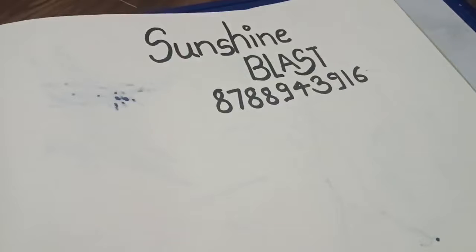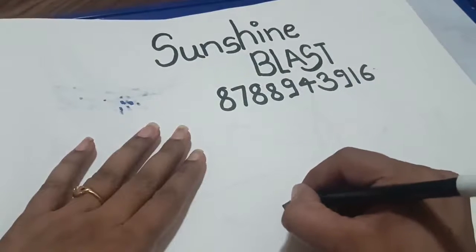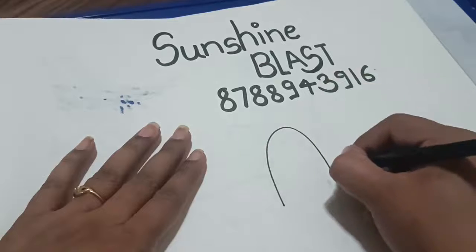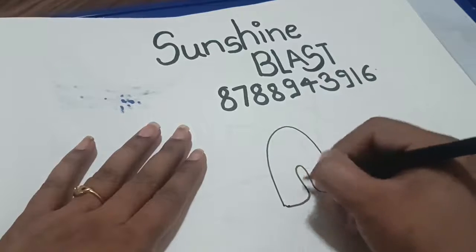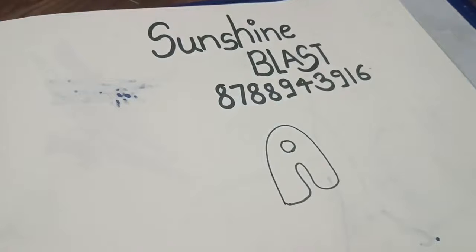Now it's time for the coloring part. To do the coloring in bubble calligraphy, for example, I am writing A here. You can color it any color, but I prefer it to look like a bubble, because bubble calligraphy is inspired by bubbles.